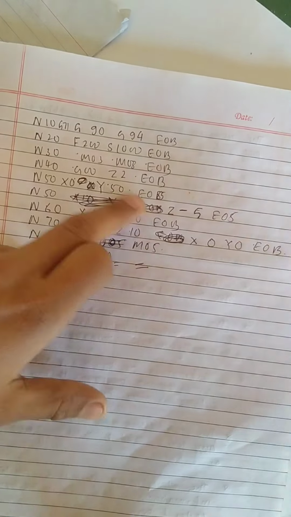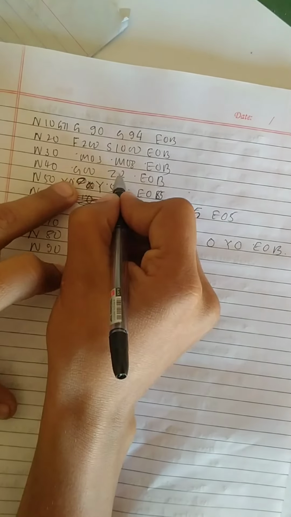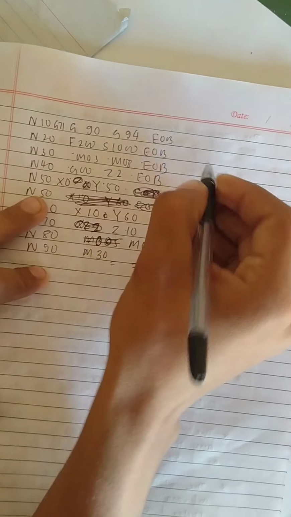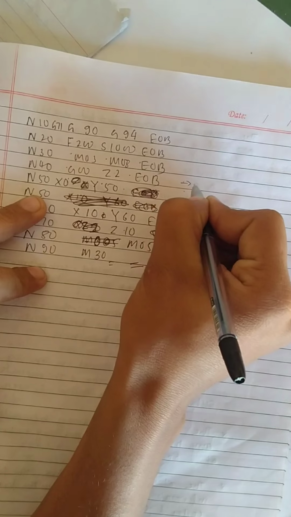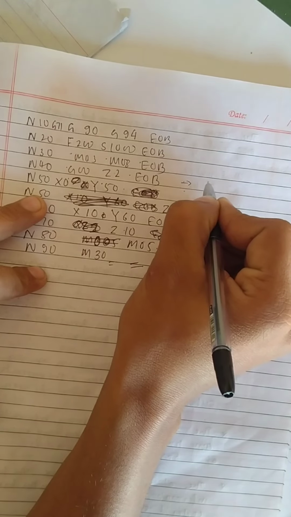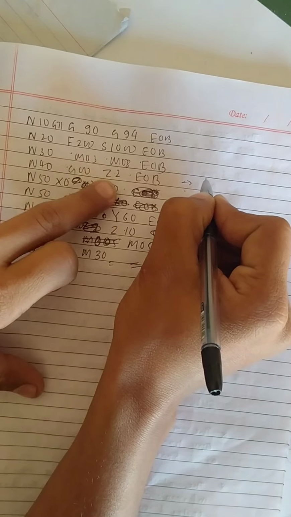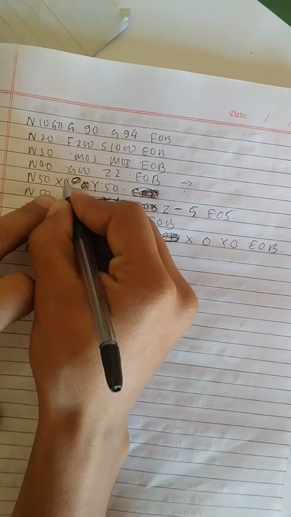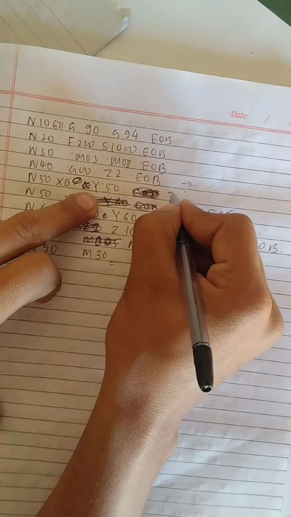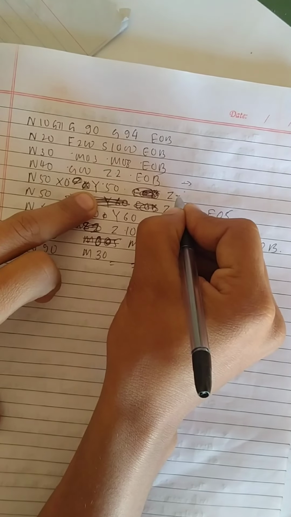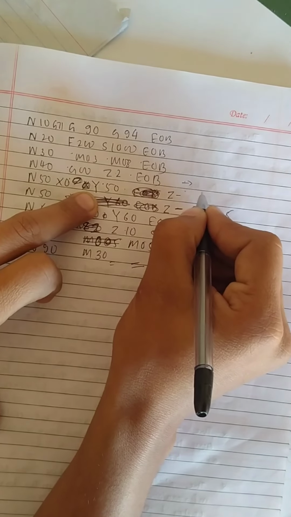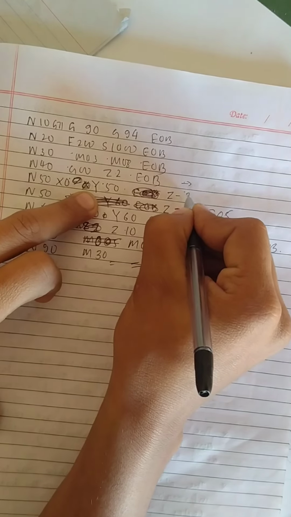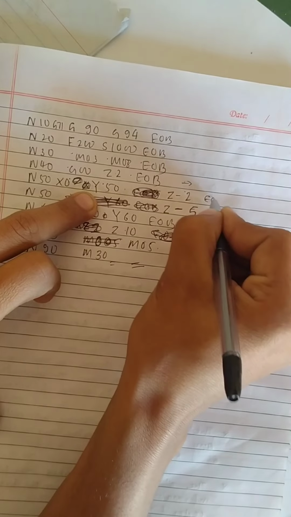Now I have to add one more: spindle start, G00 Z2, and go to x0 y0 at Z, let us assume we want to remove 2 mm, so Z minus 2, end of block.